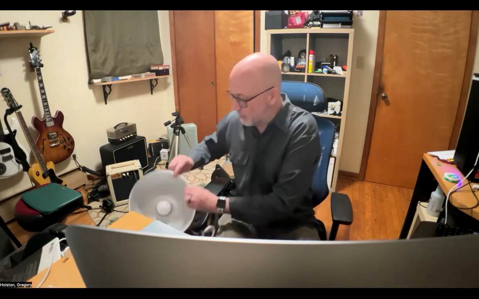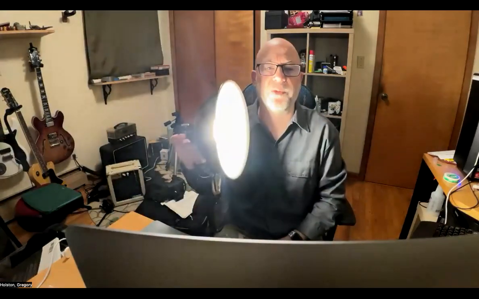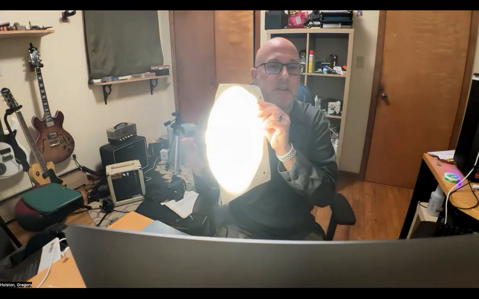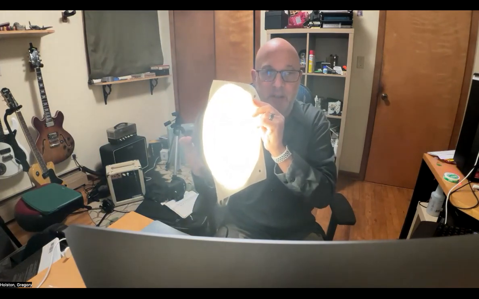What you can do when you get into a studio is use diffusers. If you have this really harsh light, there are things called diffusers that you can put over the camera or over lights that actually diffuse the light and make it softer.